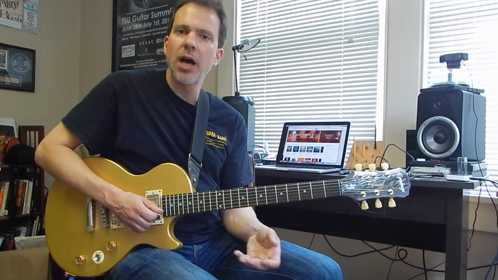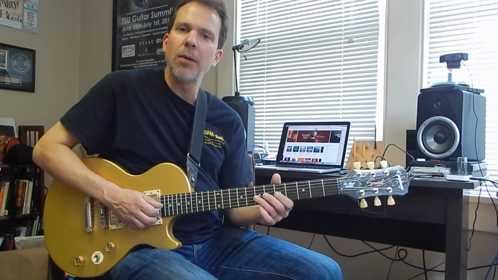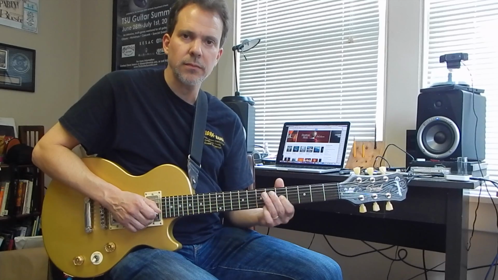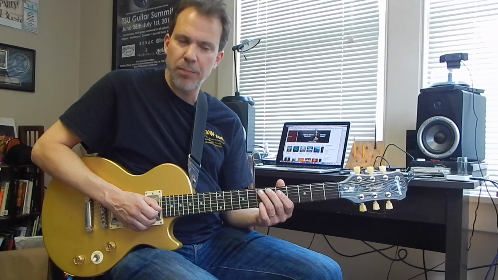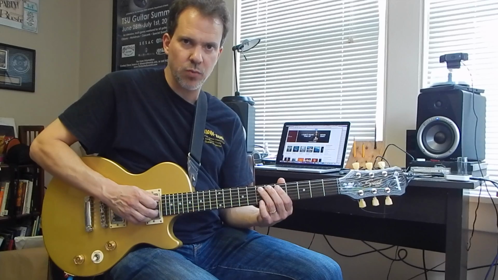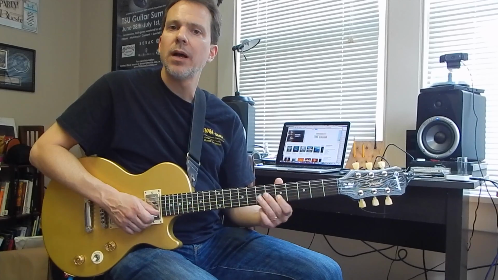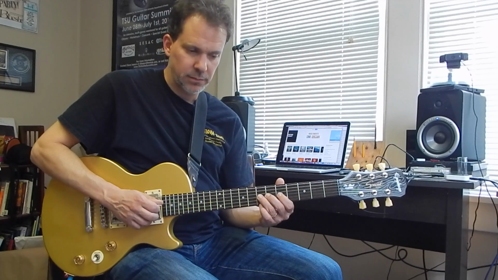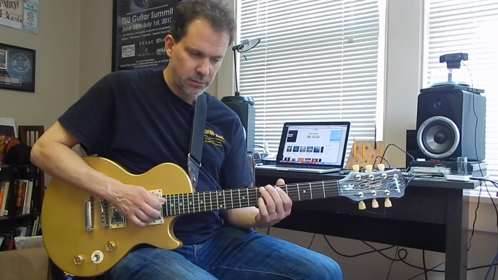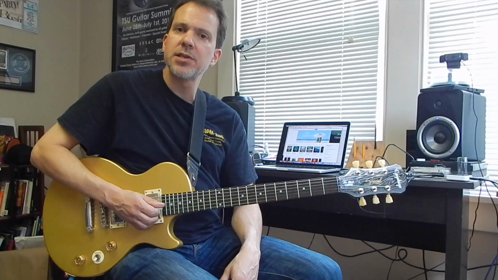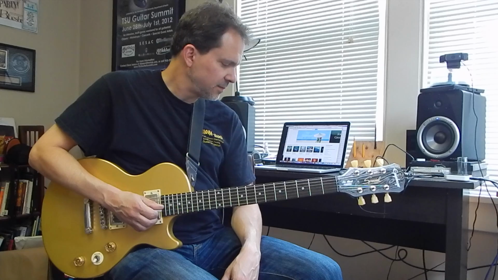Then you're thinking about the up and down, the line. Do I want to go up? Do I want to go down? Keeping in mind, of course, that up means you're going across the neck this way, and down is this way. And again, coming out of the C major pentatonic scale.